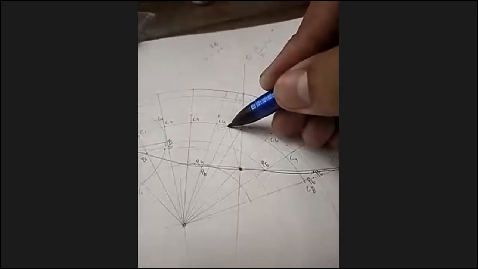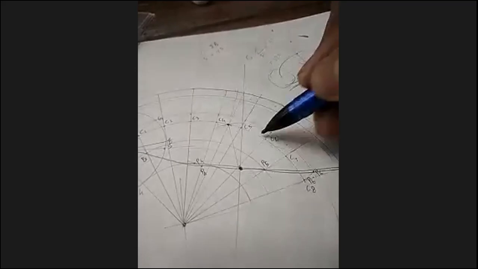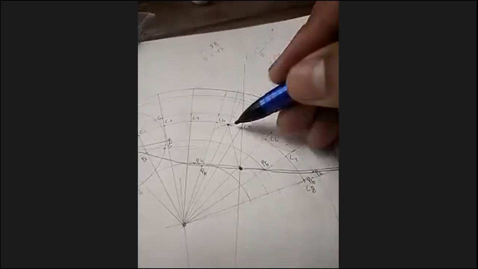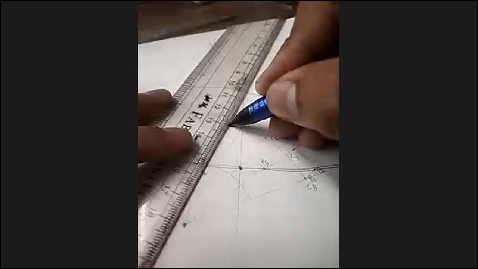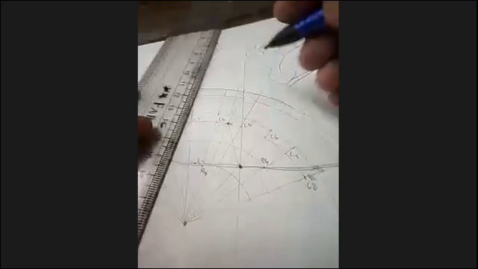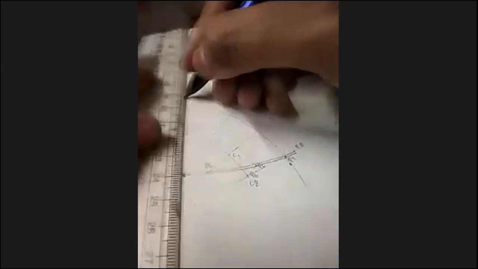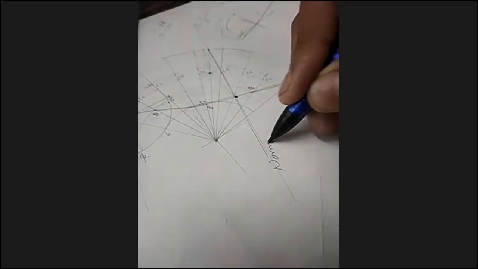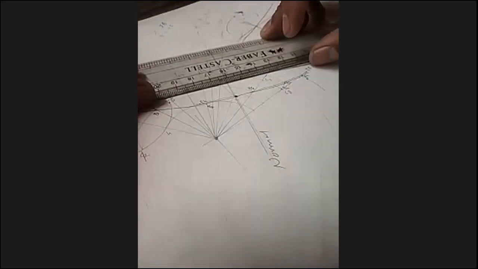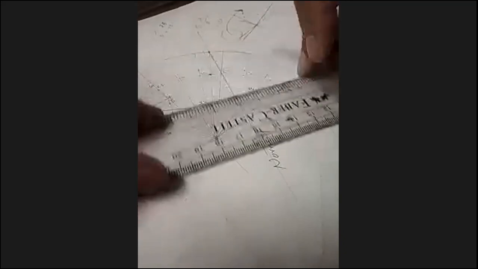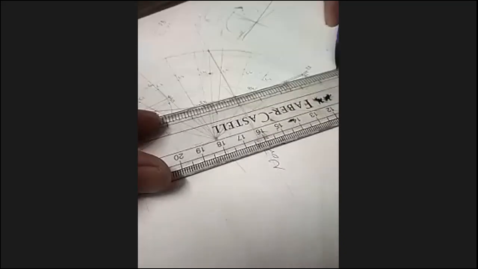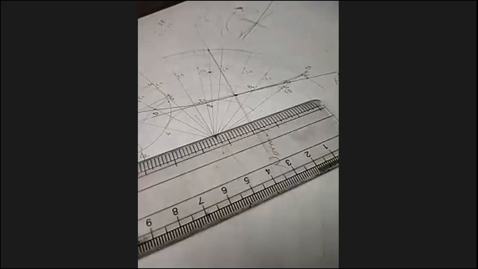We have got this point by cutting the center line. Now to transfer that point onto the path by joining that point to the center, you will be getting that point, transferred that point over the path. Now join that point and the given point. That will be your normal to the curve. And perpendicular line will be tangent.